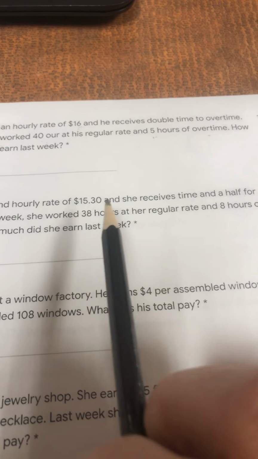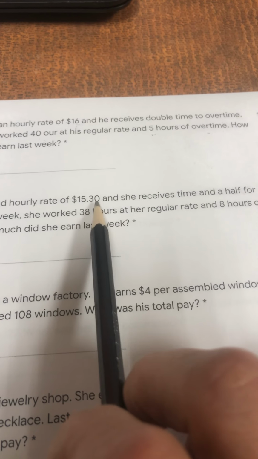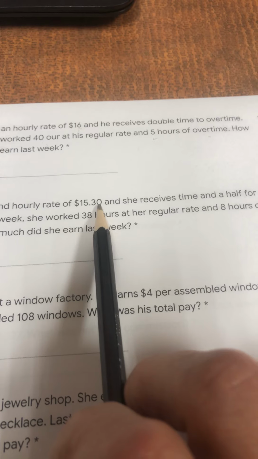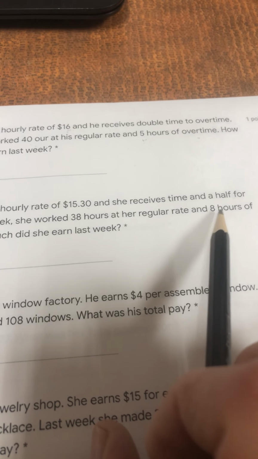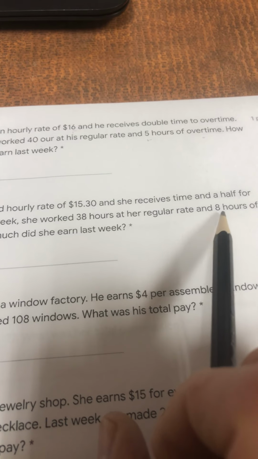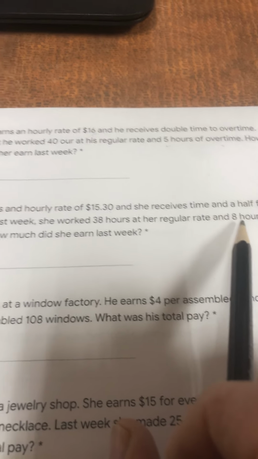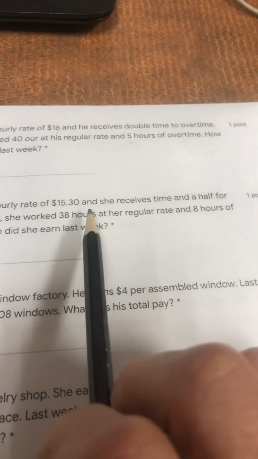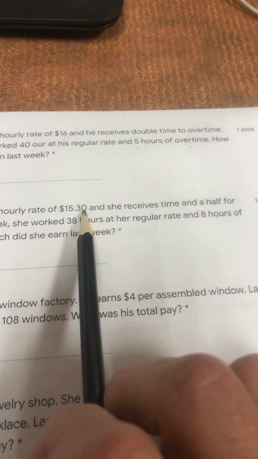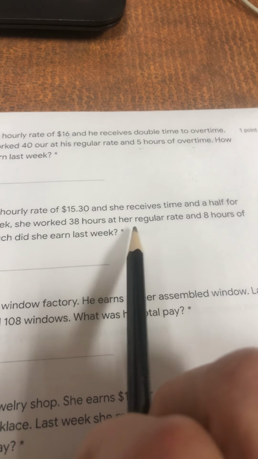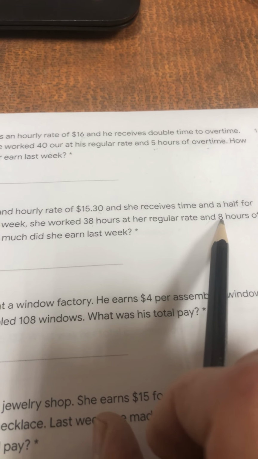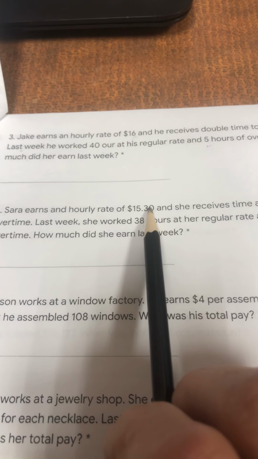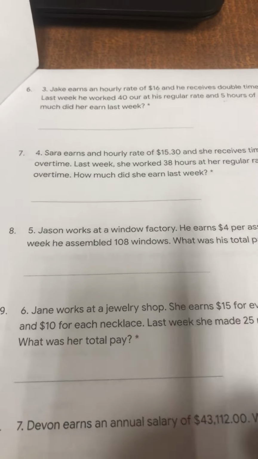You're going to figure out either this is going to be multiplied by 1.5, or you could take the hours times 1.5, in order to figure out those hours that are overtime. Okay, the straight hours, the 15.30 and the 38, you're going to do something with those first, figure out what that is, and then that 8 hours of overtime, figure that out with that 1.5. A couple different directions you can go there.